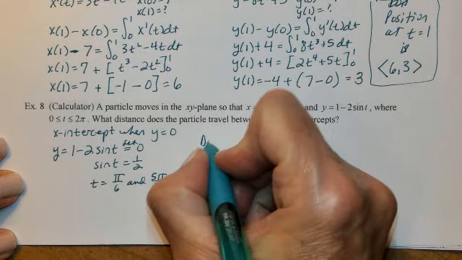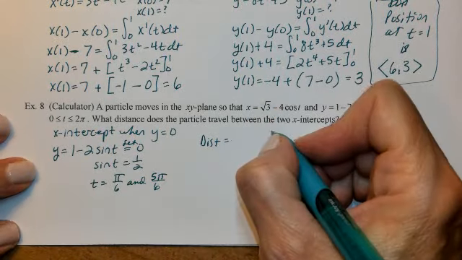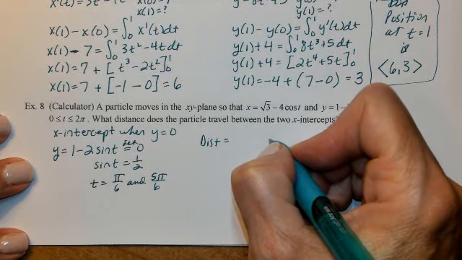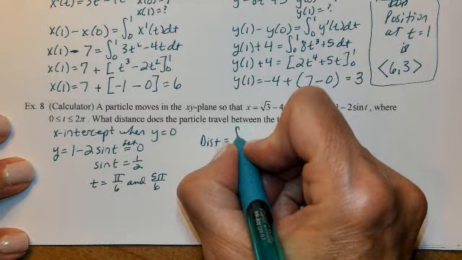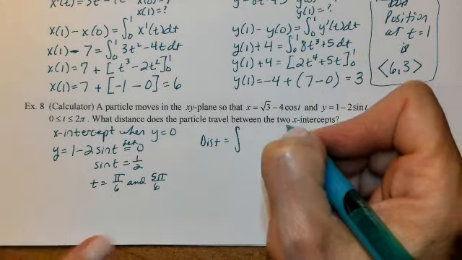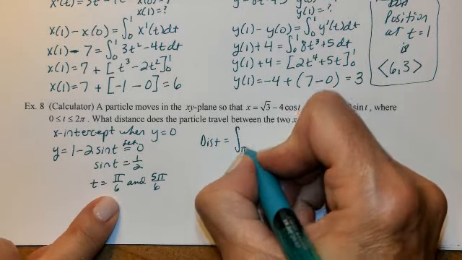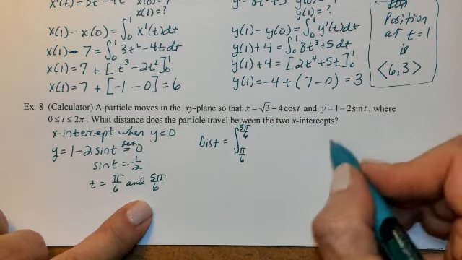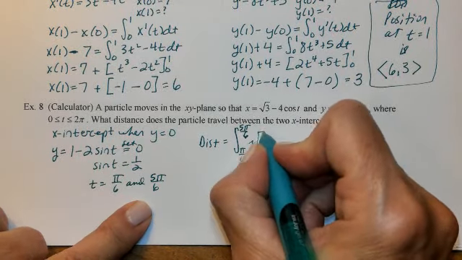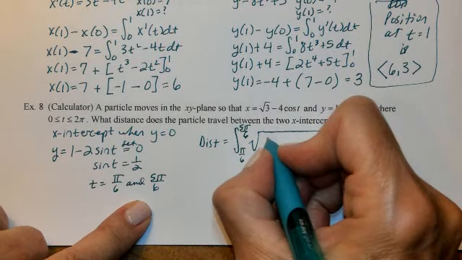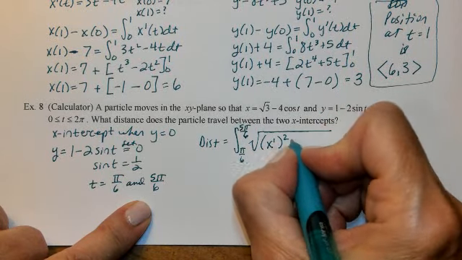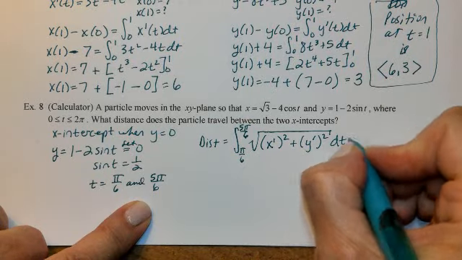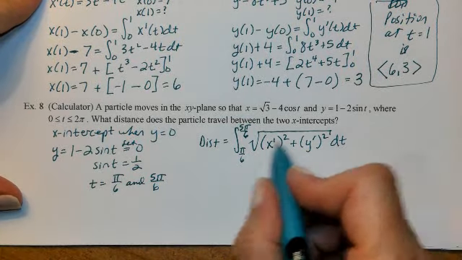So distance, remember distance, that's the one that we developed using our old arc length formula. This is the integral from pi over 6 to 5 pi over 6. Remember, those are our times, right? Because we have a dt out here. Square root of x prime squared plus y prime squared dt. That's your formula, all right?